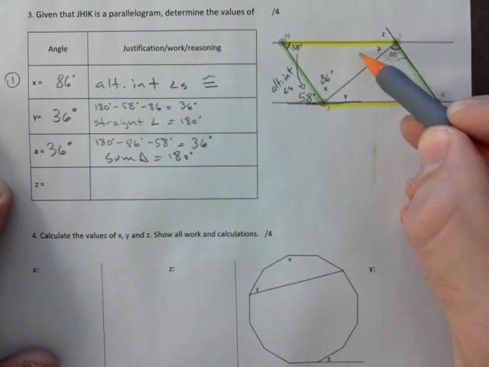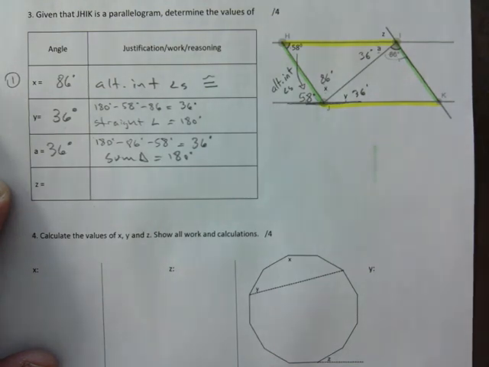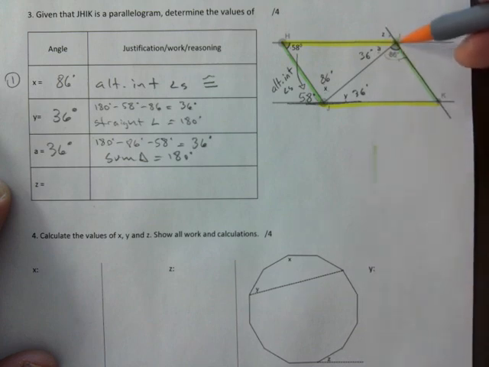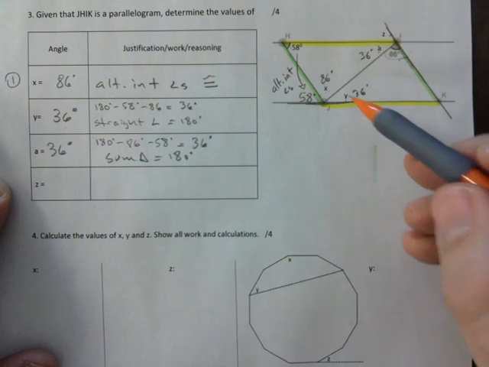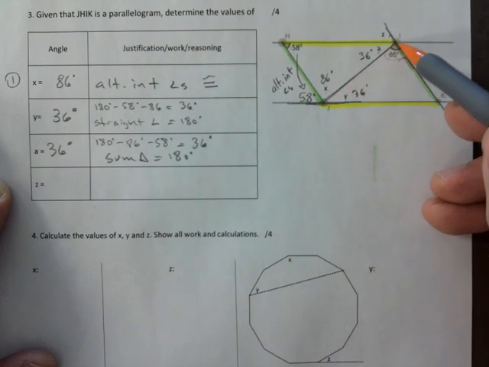So I got this is 36 here, and this is 36 as well. And Z is the last one, up here. I used straight angle already, right? What else can I use here? This is my transversal connecting them.